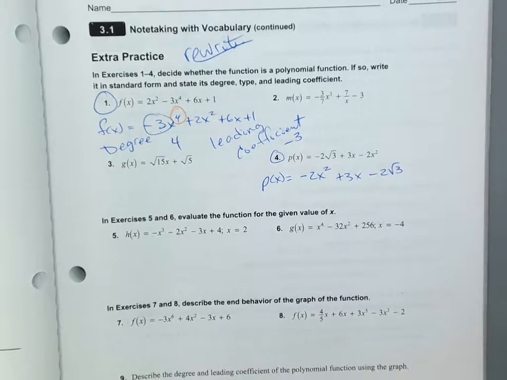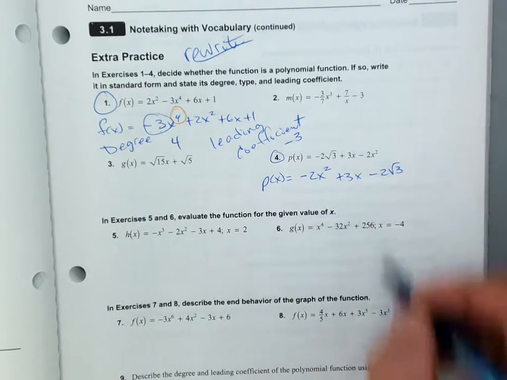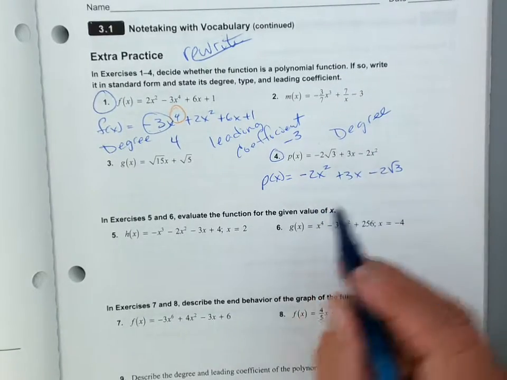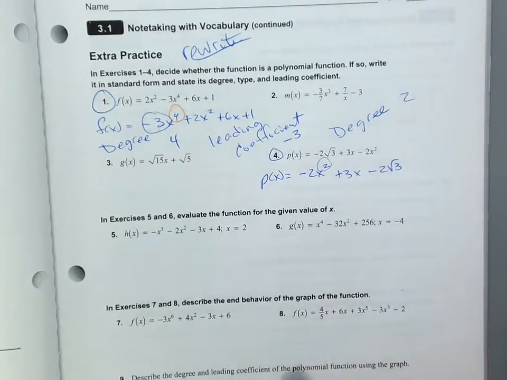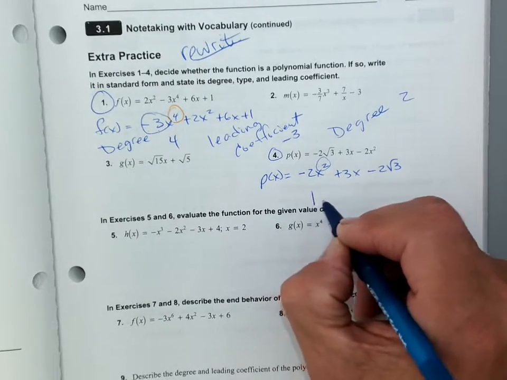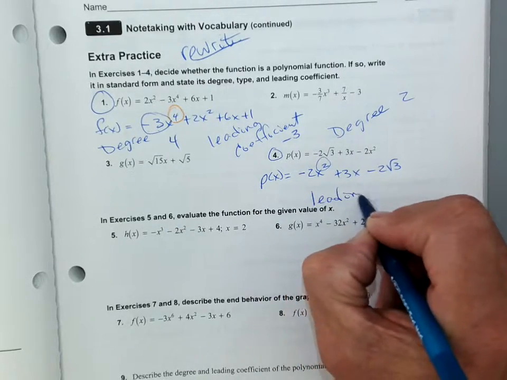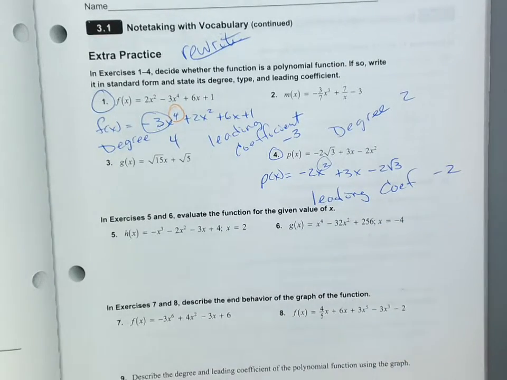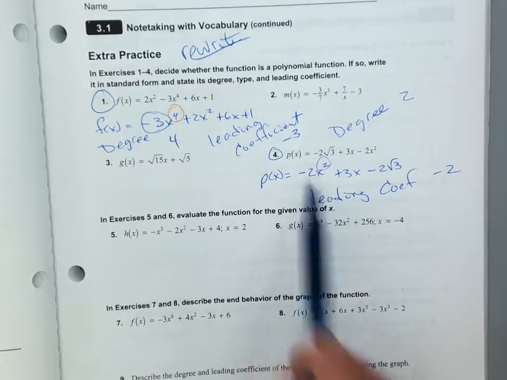Good. Easy, right? What's the degree? 2. 2 is correct. It's the biggest exponent. What's my leading coefficient? Leading coefficient is negative 2. Thumbs up. You guys agree? In order, it's the biggest exponent all the way down. The degree is that biggest exponent. And finally, the leading coefficient is the number in front, okay?